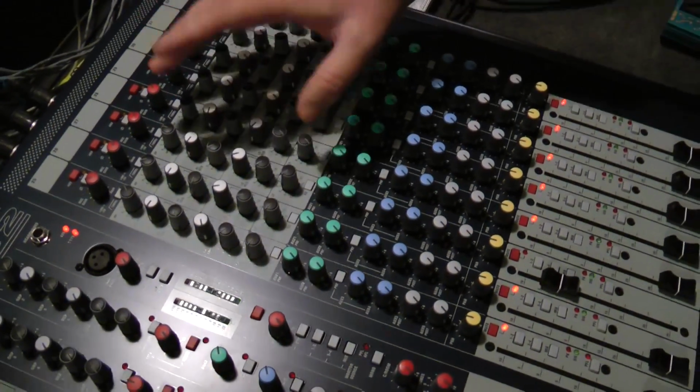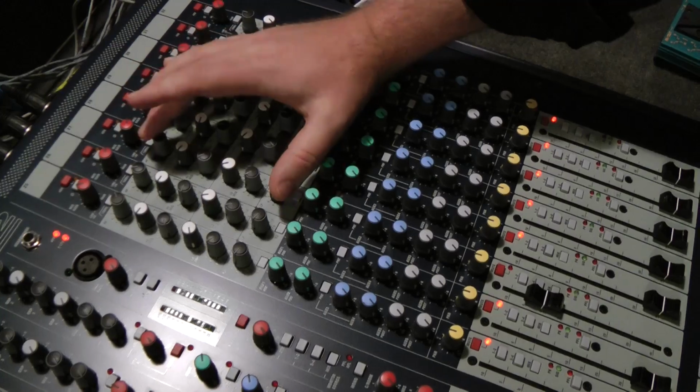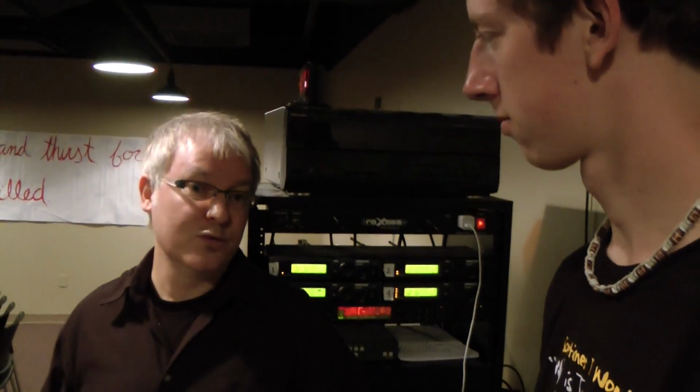Now, the better you get at EQing, the more you will instantly get better at eliminating feedback in the room and other problems you could have, like overdrive in the room. You know, learning to balance. The better it's EQ'd, the easier it is to balance one sound against another.